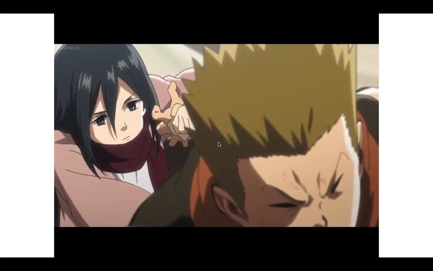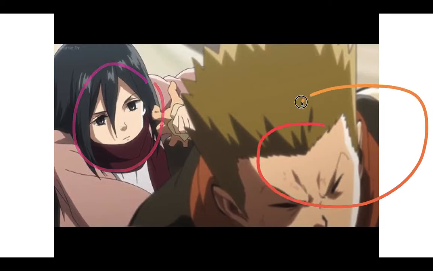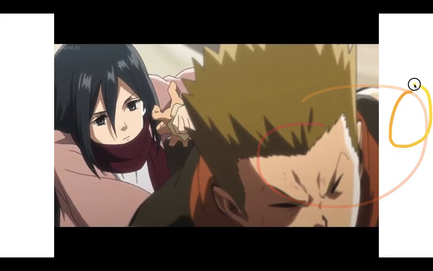This is basically the scene where these bullies are bullying the girl's brother. The brother's not in the scene. The girl's there on the left, she's Mikasa. And this guy was one of the bullies bullying her brother. Her brother's somewhere here on the floor.